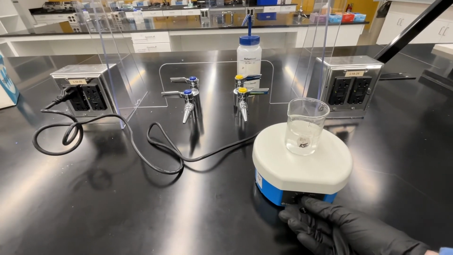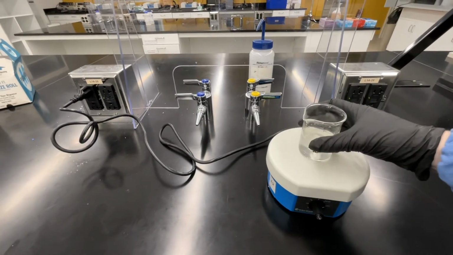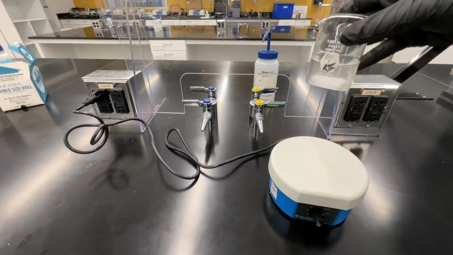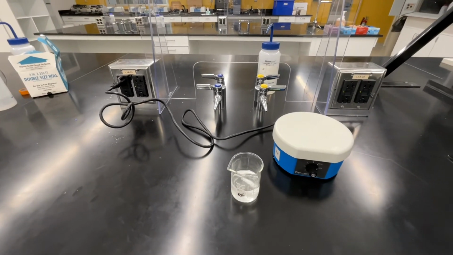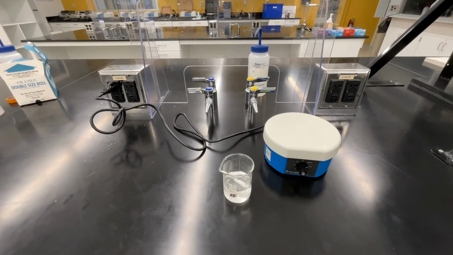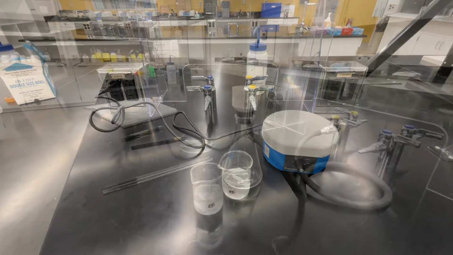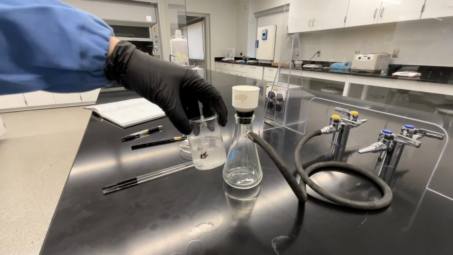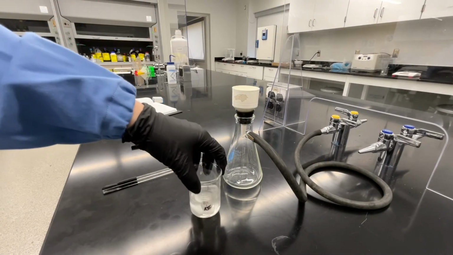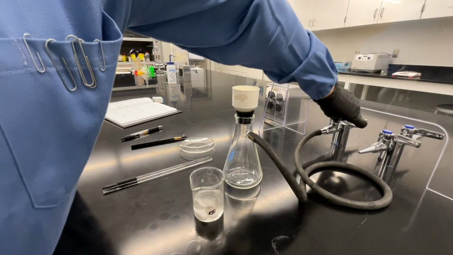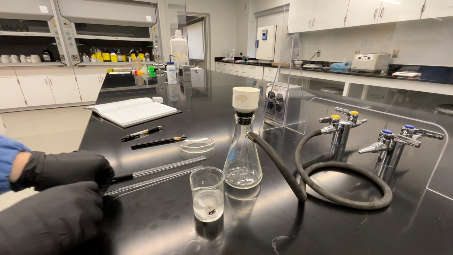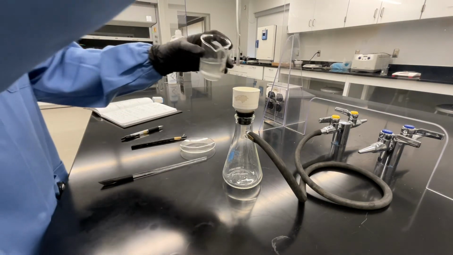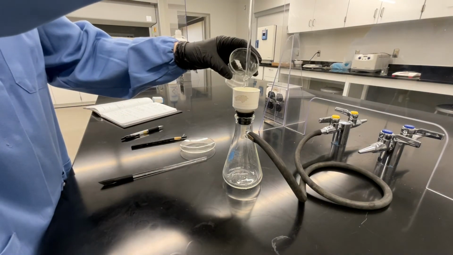After 5 minutes, you can turn off your stir plate and remove your reaction from the stir plate. At this point, if your reaction is not yet cooled to room temperature, give it some more time. You want it to be as cool as possible before you filter. Once your reaction has cooled to room temperature, you're ready to filter your solution. Turn on the vacuum line and then slowly decant your solution into the filter.